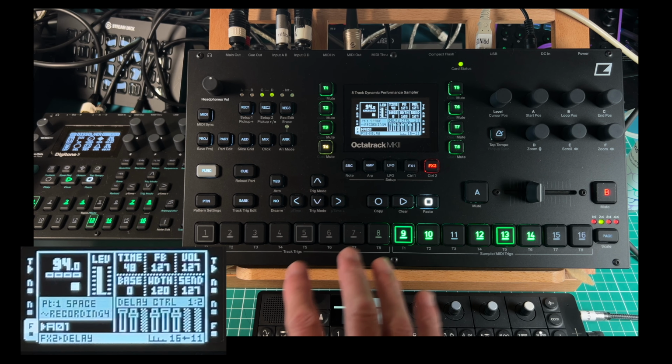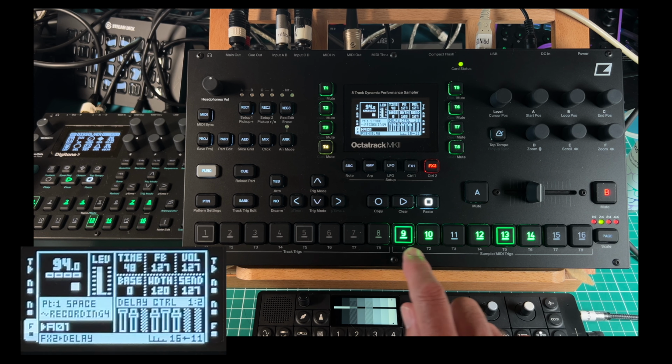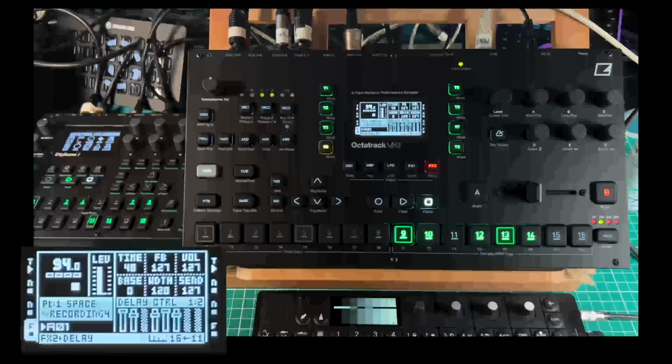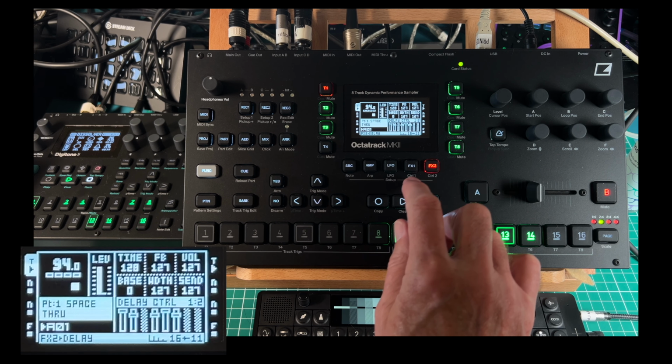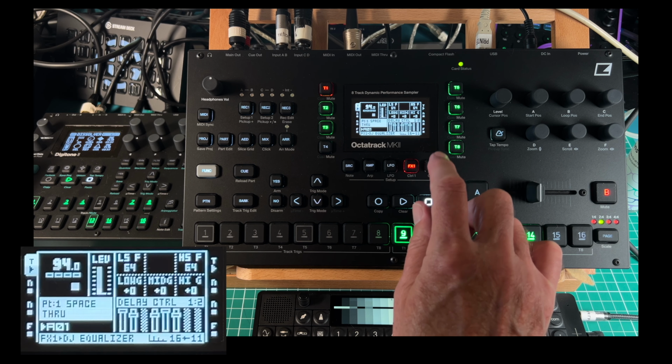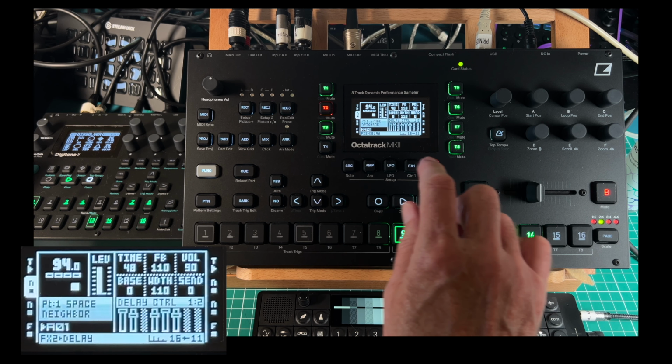Don't forget that the freeze delay doesn't work with the mixer in focus. You've got to have this page with the green lights. If you just have a look at what you've got here, on track 1, effects wise, you've got the DJ equalizer and the delay. On the neighbour track, you've got a filter and a delay.